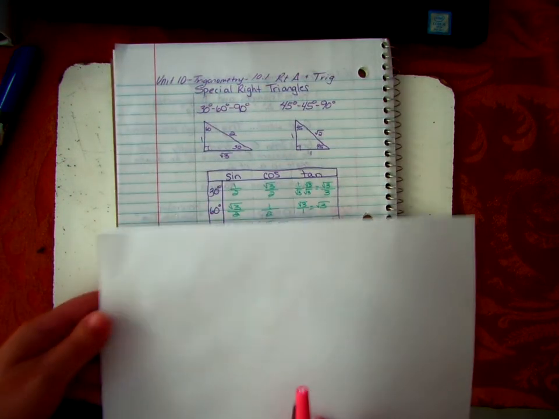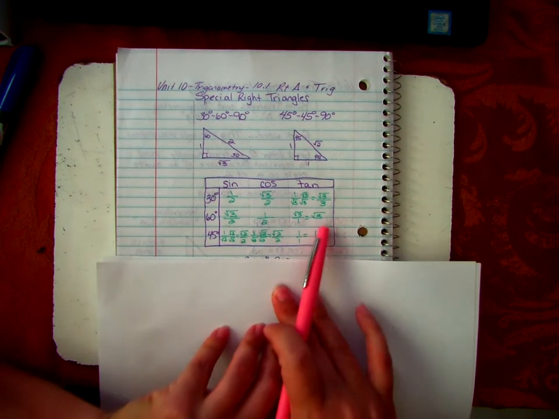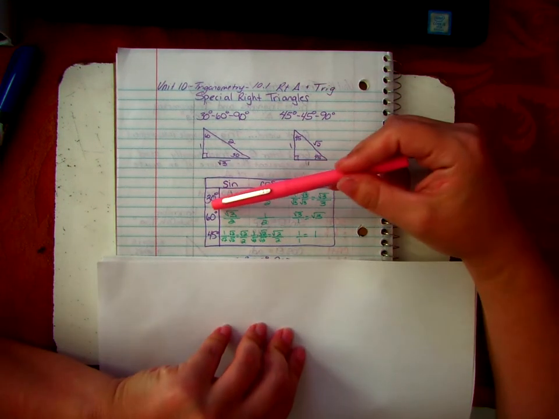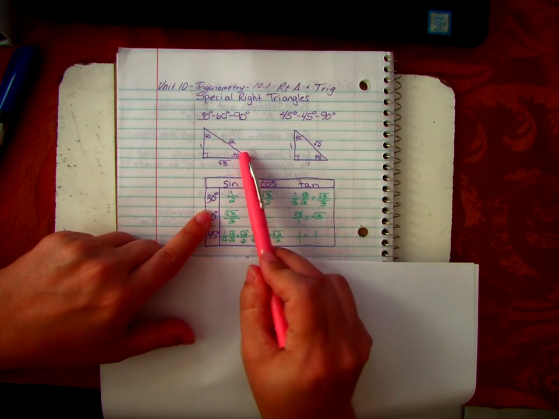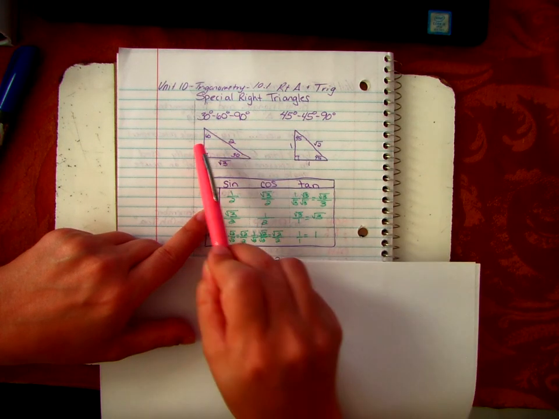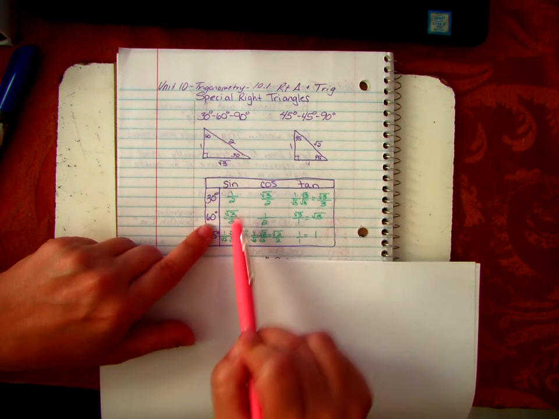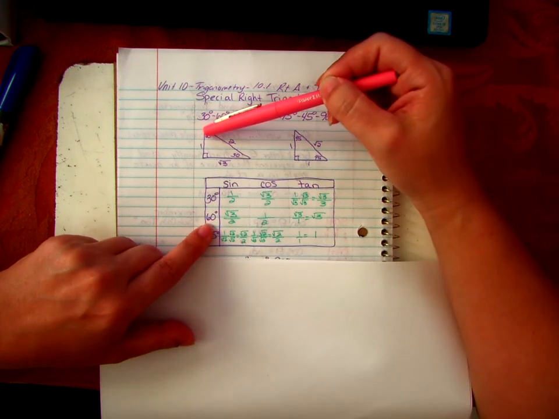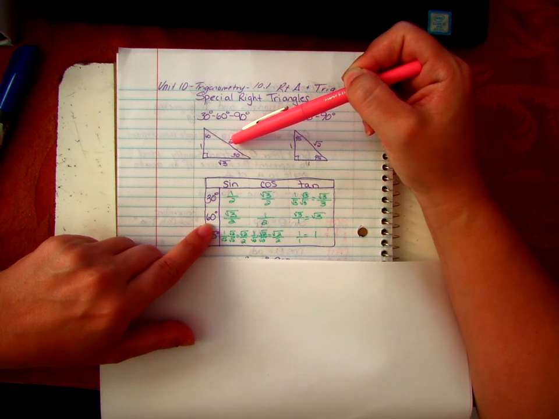So we are going to make a chart, okay? And we're looking at these triangles. So if I want to know what sine of 30 is, I'm going to stand in the corner with a 30-degree angle. Now remember, SOHCAHTOA, sine is opposite over hypotenuse. So it's opposite 1 over the hypotenuse 2. Okay? Sine of 60. So now I'm standing here at the 60-degree angle. Opposite would be the square root of 3 over the hypotenuse of 2.